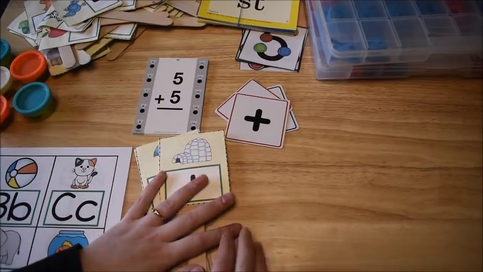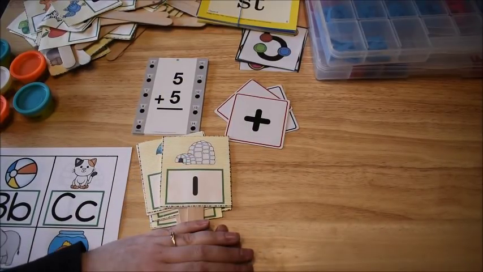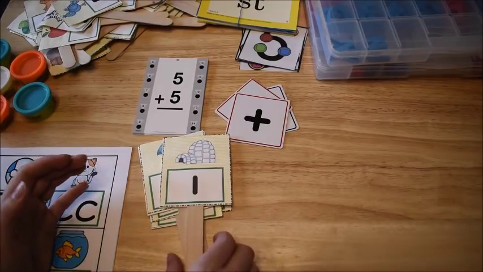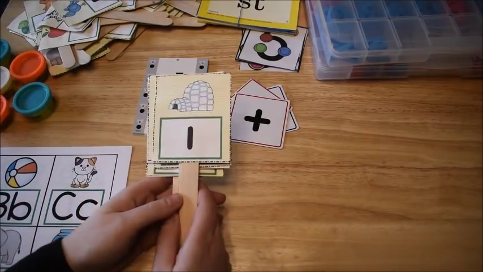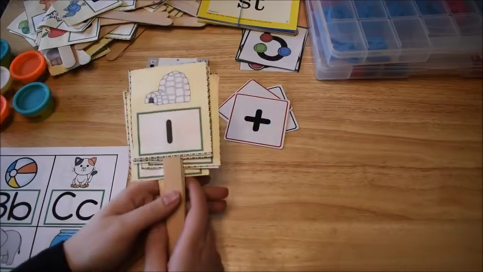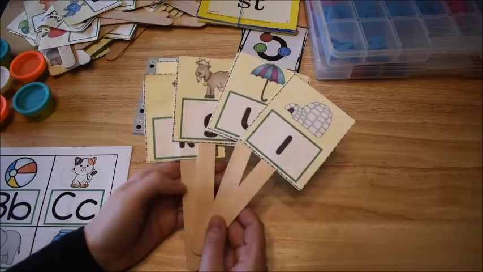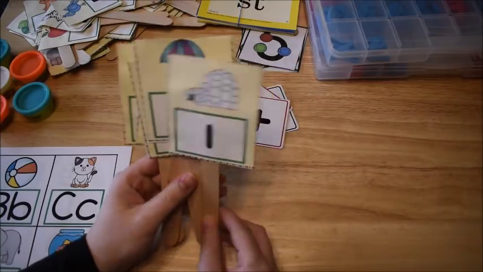So the first way to use flashcards for learning is for memory. This is the way that everybody uses flashcards. I'm just going to show you a few different sets of flashcards that I have and then how we use them for memory. This first set of flashcards you guys have seen in my videos, these are my alphabet stick flashcards.